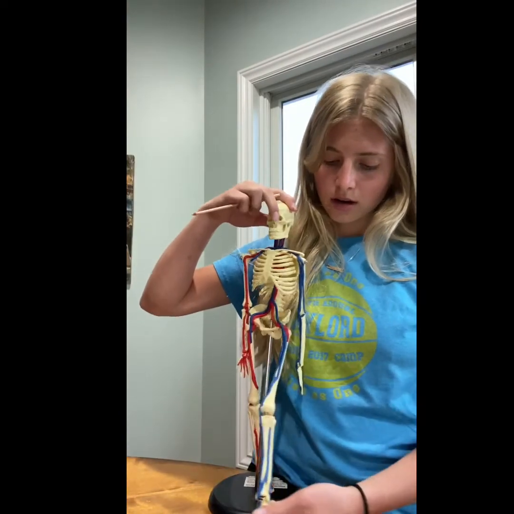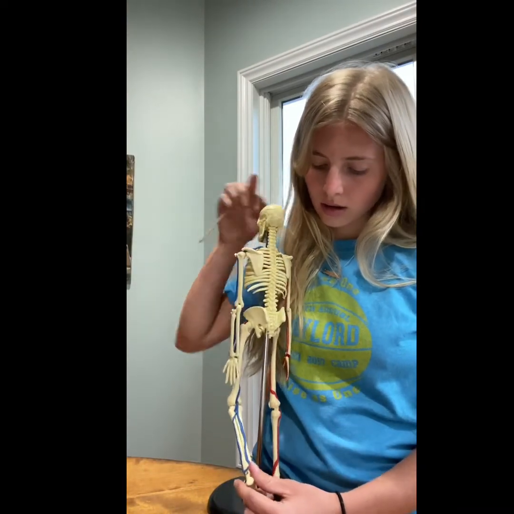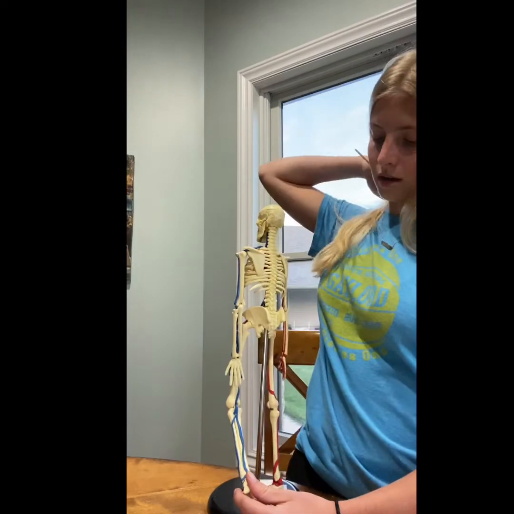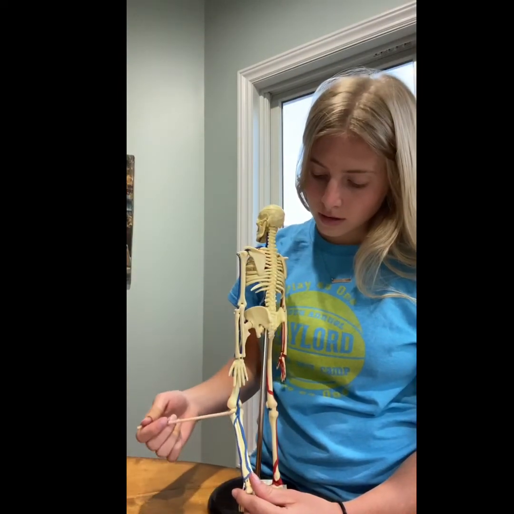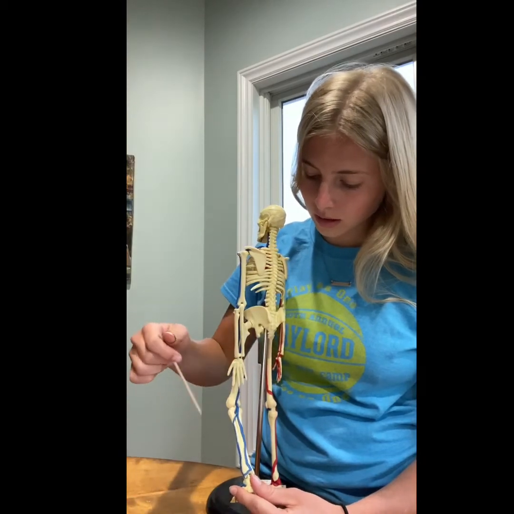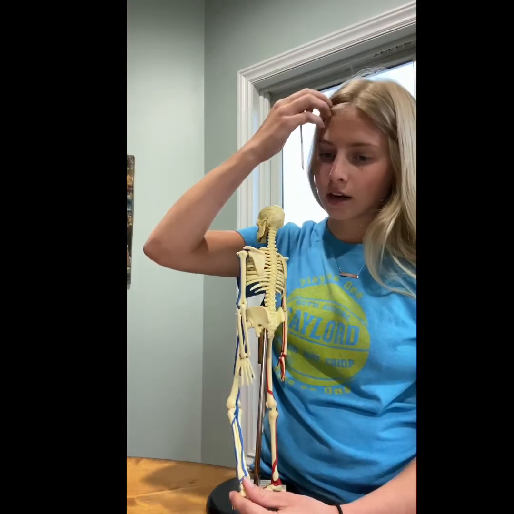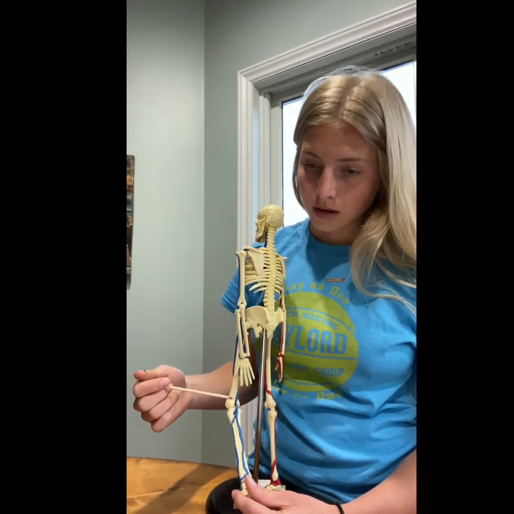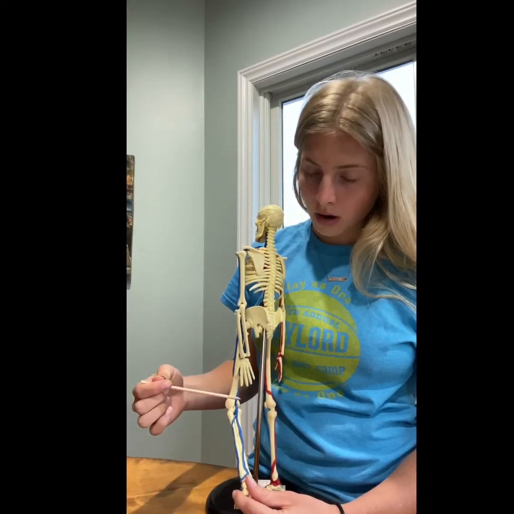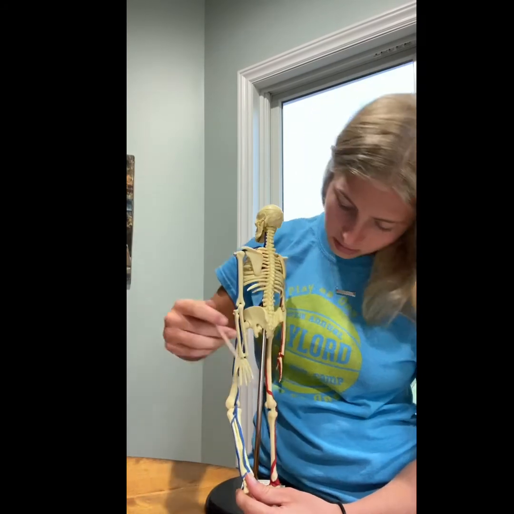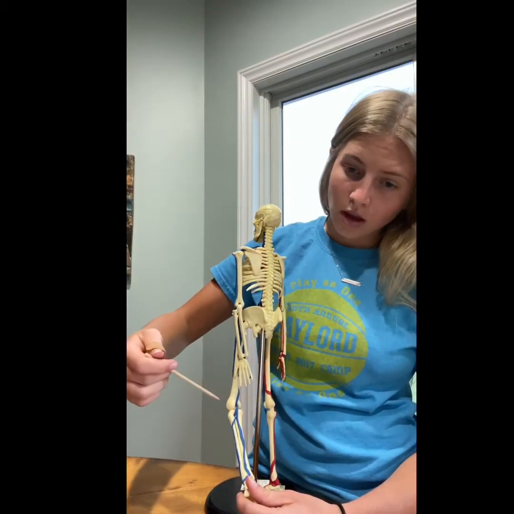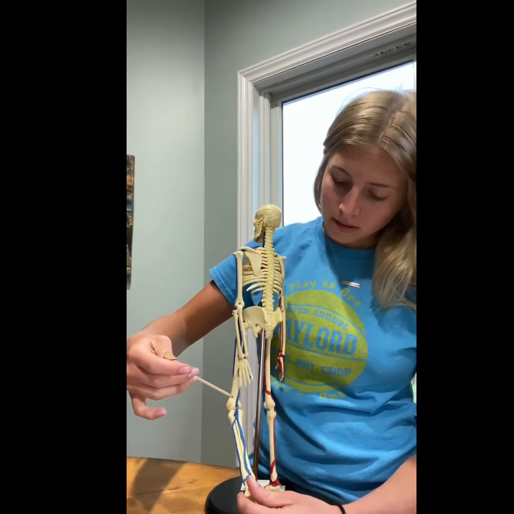And then at the tibial veins, the veins are gonna connect at the small saphenous and tibial veins, at the popliteal veins.